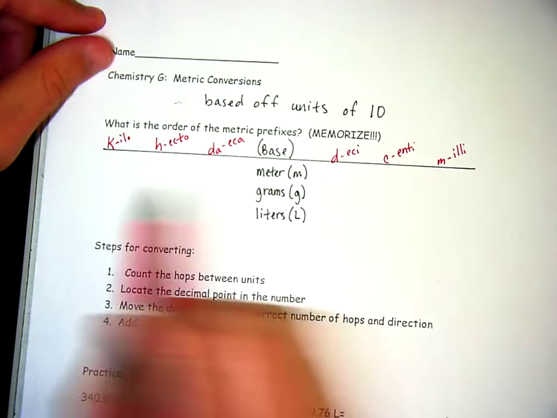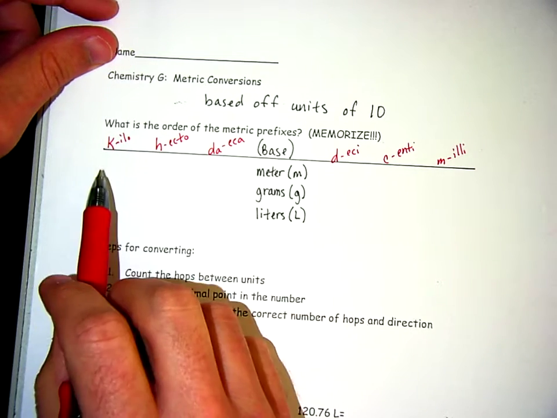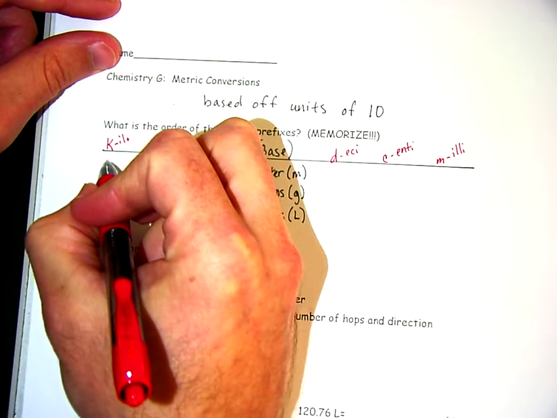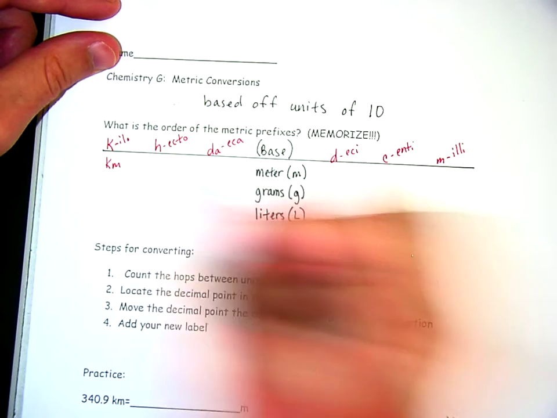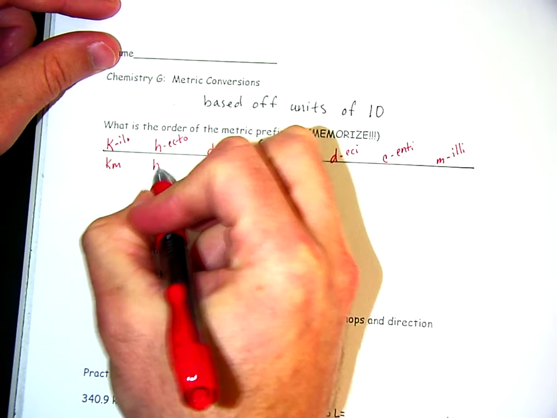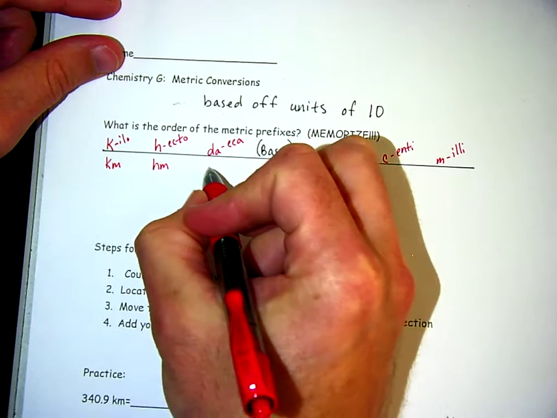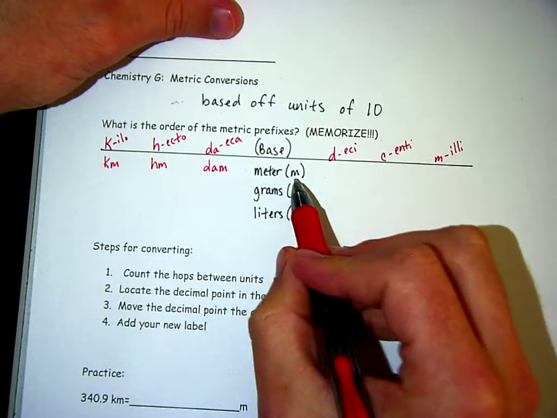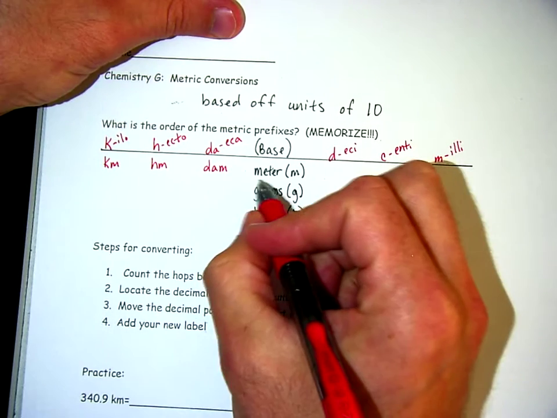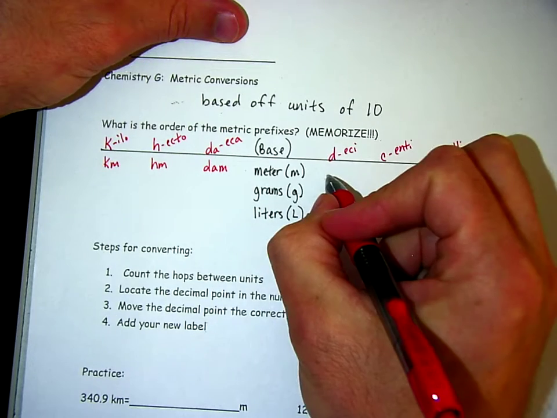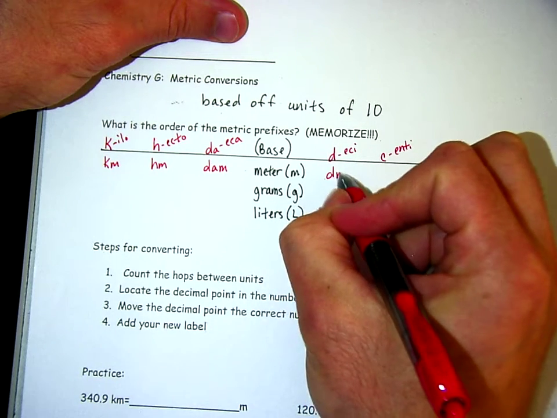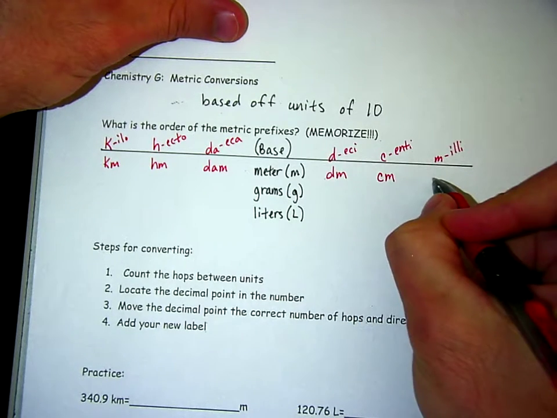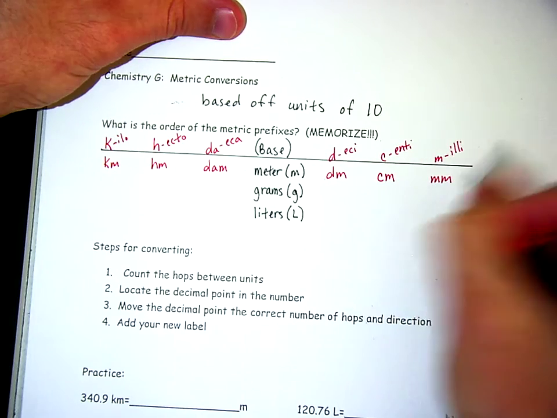As we read this, when we talk about distances for meters, our largest distance would be a kilometer, km, a hectometer would be hm, and a decameter will be dam. And again, the meter is our base unit. As we move to prefixes smaller than the base unit, we use dm for decimeter, smaller than that is a centimeter, and our smallest unit is a millimeter.